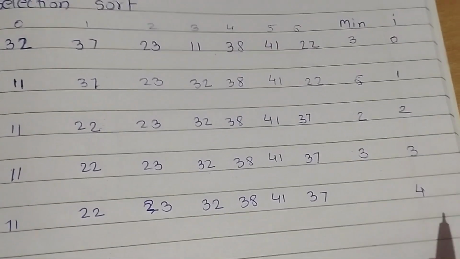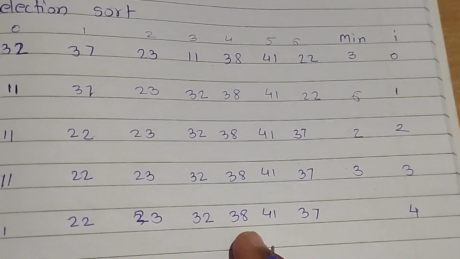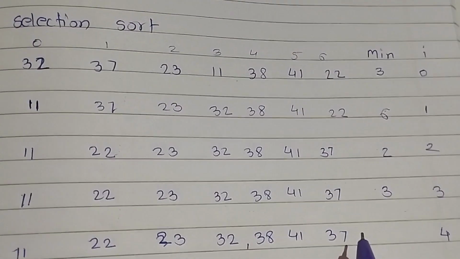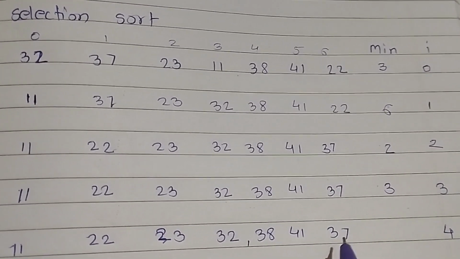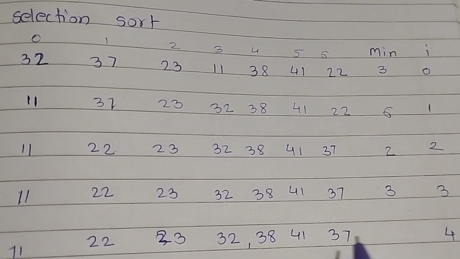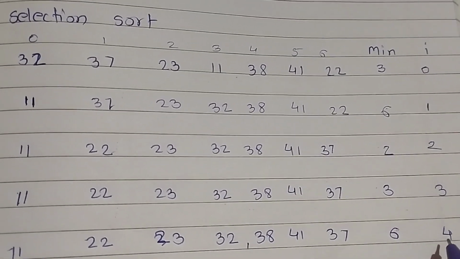Now again i is incremented by 1. We want the fourth index now. Now 37 is the smallest number. So we swap the sixth index with the fourth index.